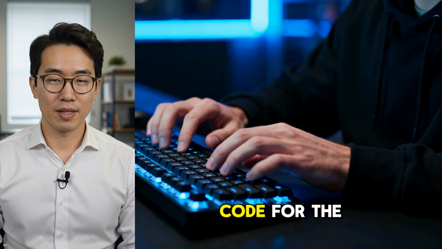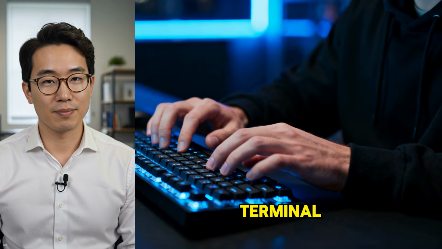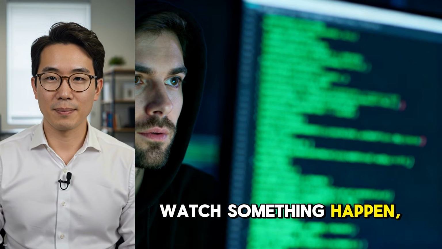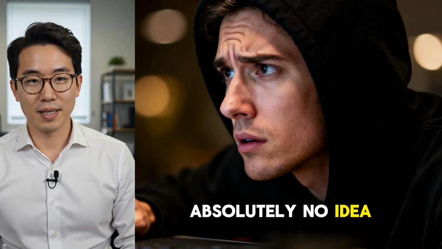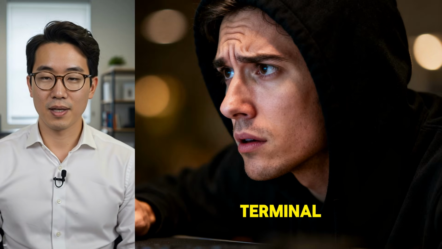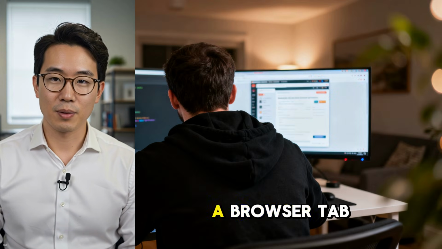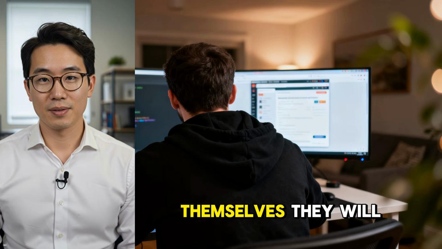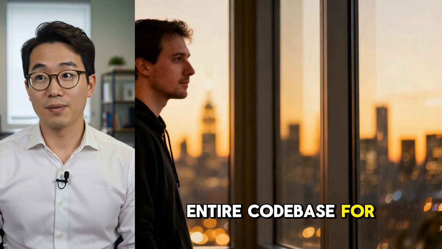Most people who try Claude Code for the first time open their terminal, type one command, watch something happen, and then have absolutely no idea what to do next. They close the terminal, they go back to copying and pasting code into a browser tab, and they tell themselves they will figure it out for months.